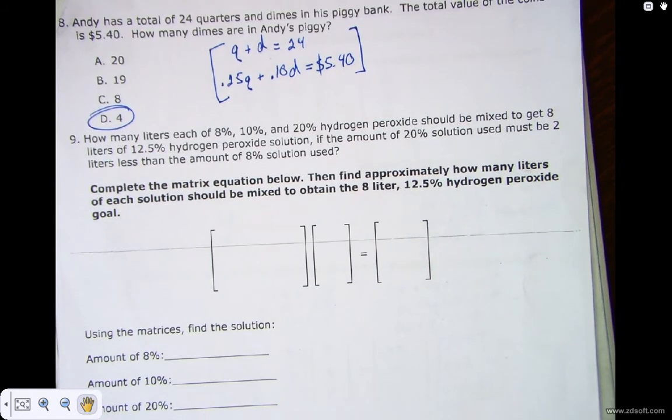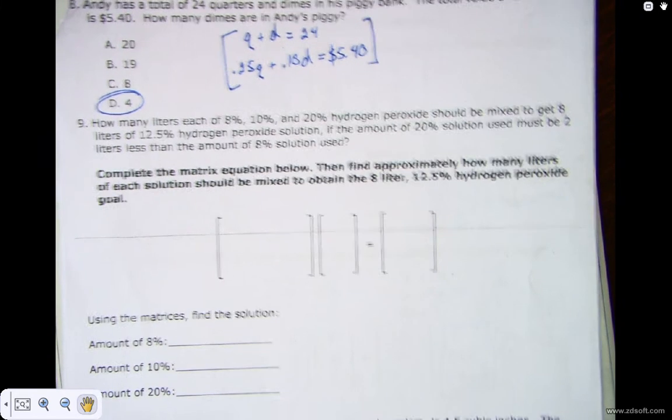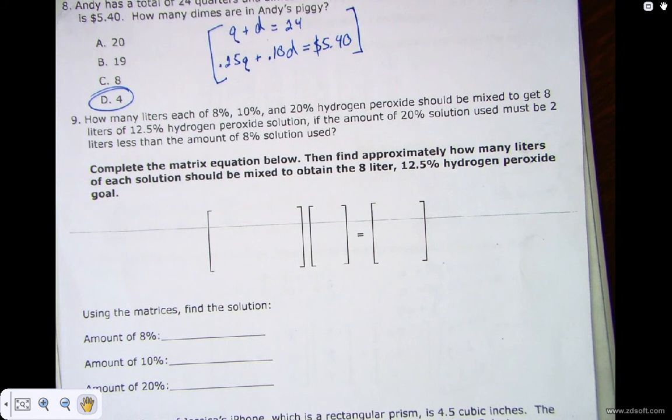Alright, I think that's a good enough review for the test. Hopefully this will help you. We'll review a little bit more tomorrow, and then Wednesday we've got our test.